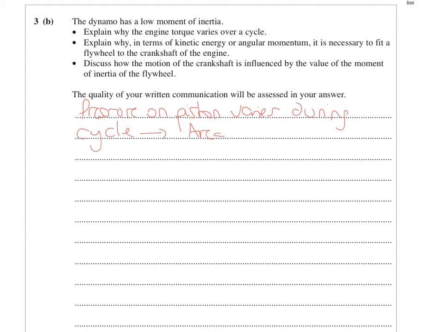But the area is fixed, so then force varies, and if force varies, then your torque varies too. So essentially, those are the stages which lead to you getting varying torque, because you're going to have it changing during the cycle. So that's why the engine torque varies over a cycle.